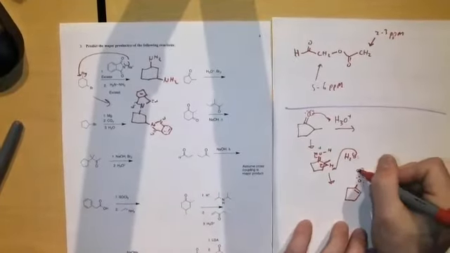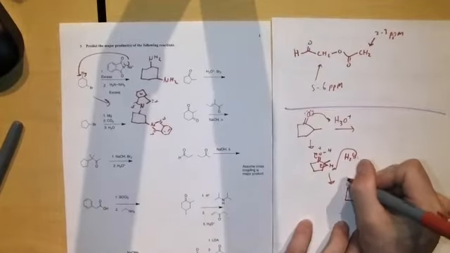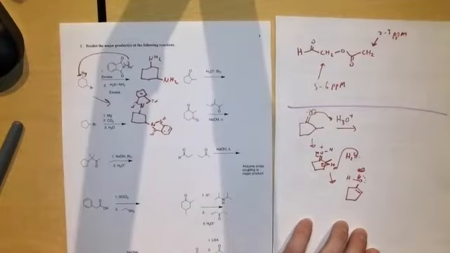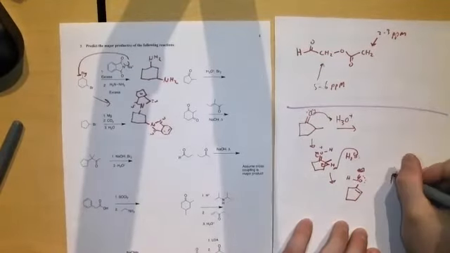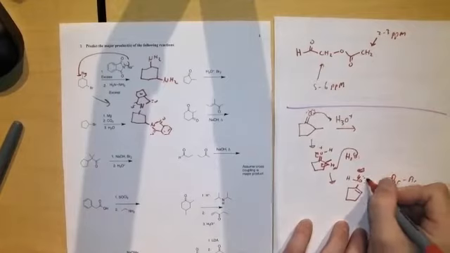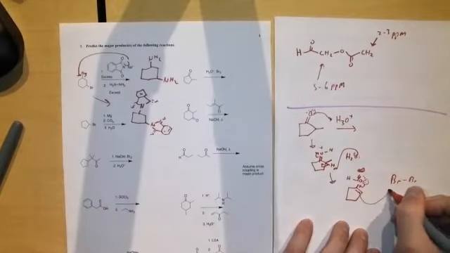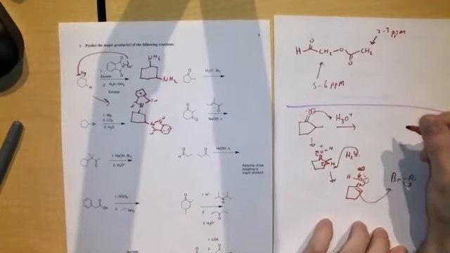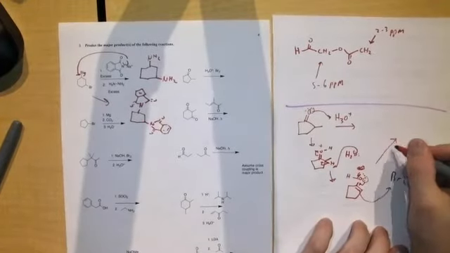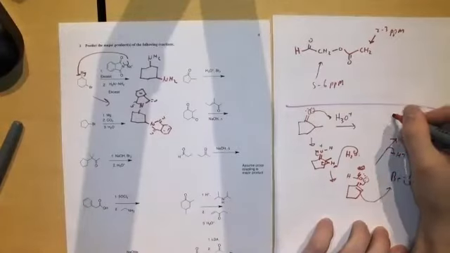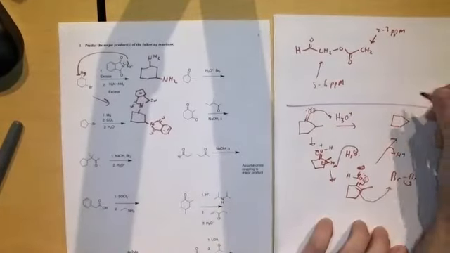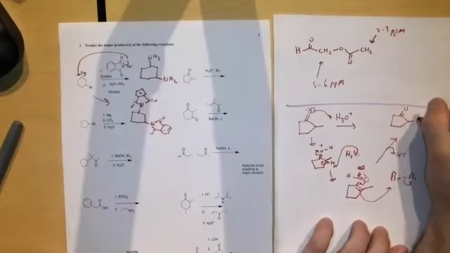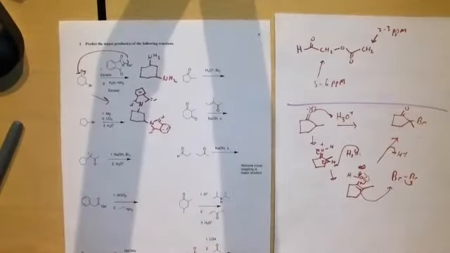Nope, that's the wrong thing. That's an enolate. Should have an H on there. From this point, you can come down, pick up a Br. We will brominate and lose the H+. And we can add Br to that. In this case, you're at the more substituted position.